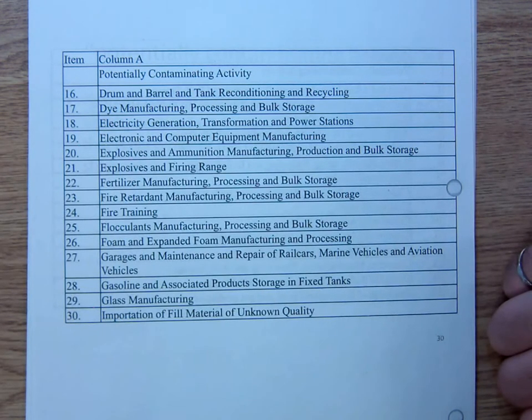Glass manufacturing, importation of fill materials of unknown quality. That's also important because fill materials might have been excavated from areas that have already been contaminated. So if you don't know the quality or the source of the fill material, you have to always conduct a phase 2 environmental site assessment.